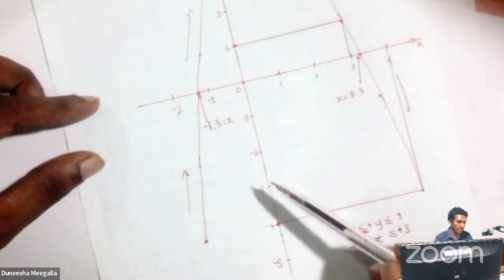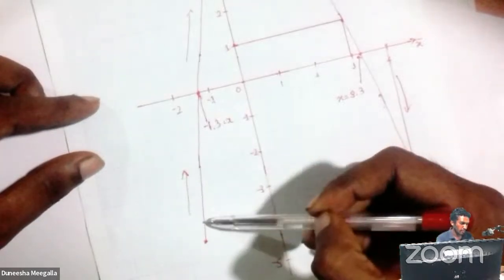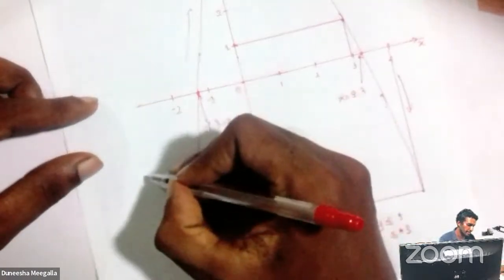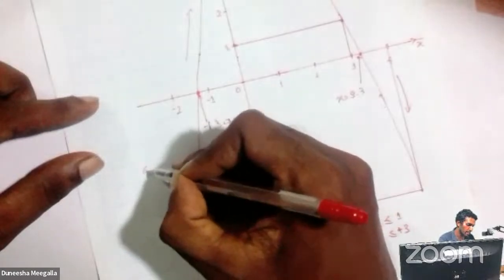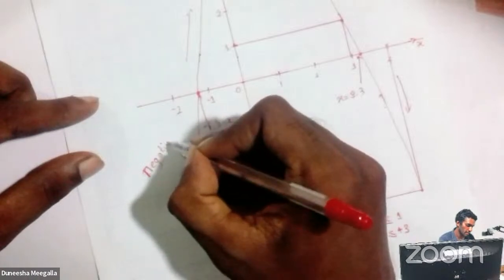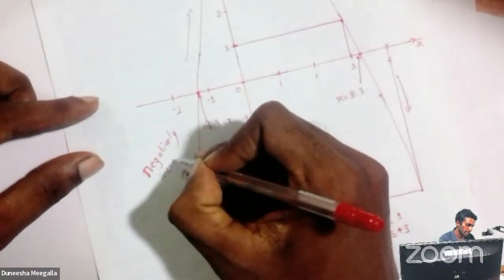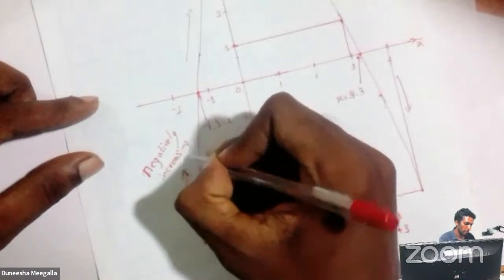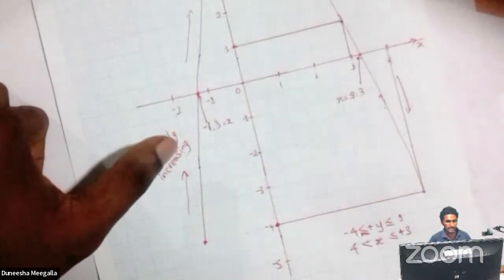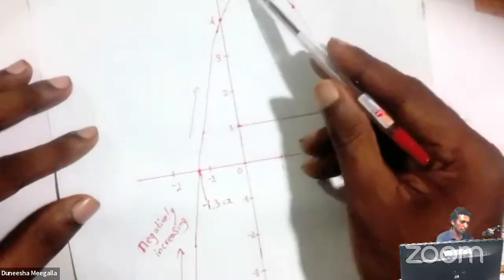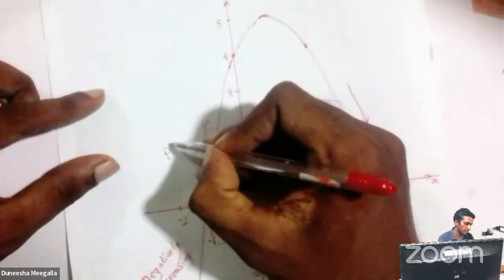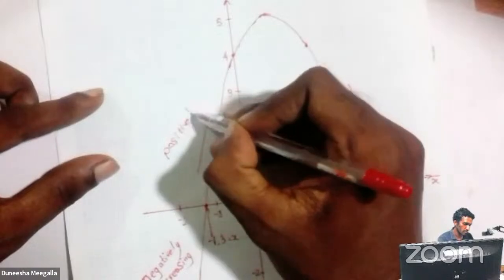Negative. Yes, y is negative. Then is y increasing or decreasing? Increasing. Yes, increasing. It's negatively increasing. By negatively we mean y. What is the behavior of y? Negatively increasing. Okay. Then can you tell me what is this region? Positively increasing. Yes, positively increasing.